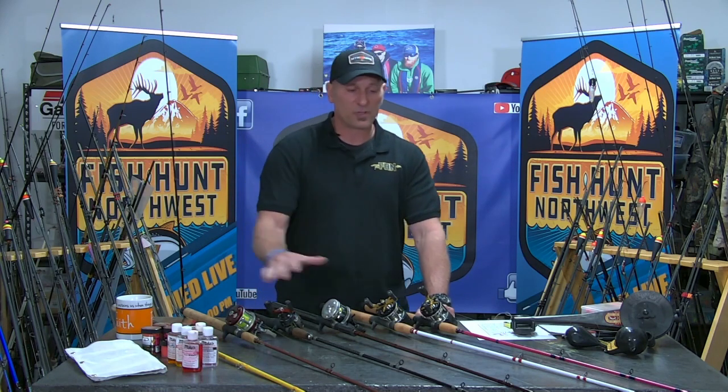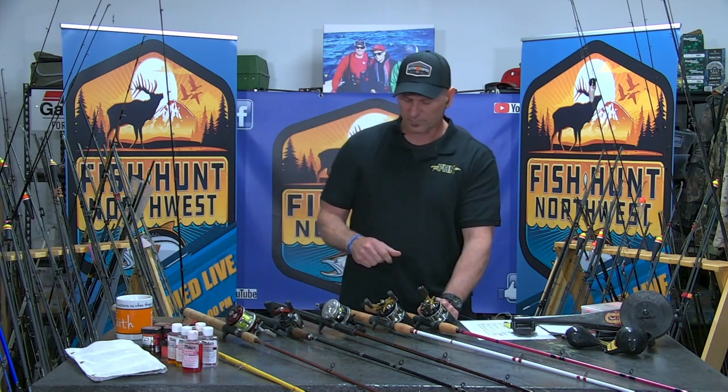And again, all these rods cross over. You can use them for trolling trout too because they work fantastic, and they just give you a lot more sensitivity and fun even when you're out pursuing a trout. And the kids are going to love it because of the flexibility of these rods.